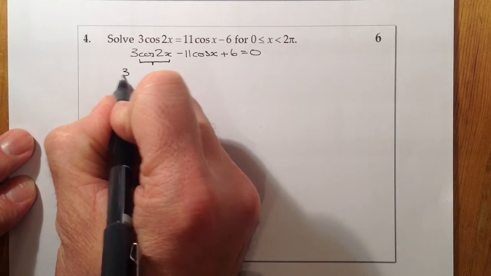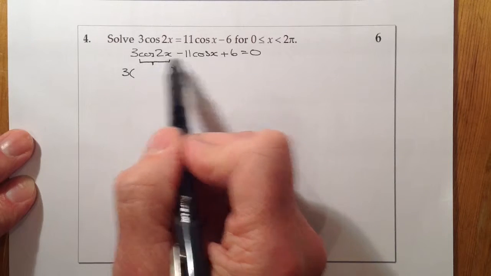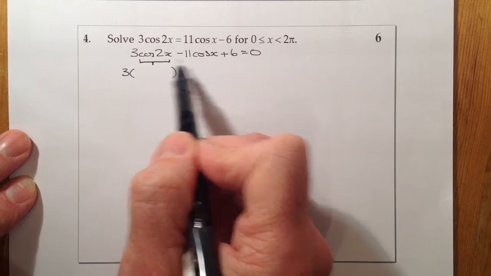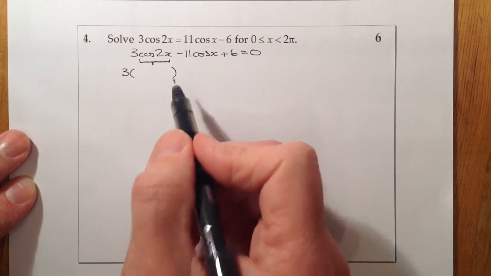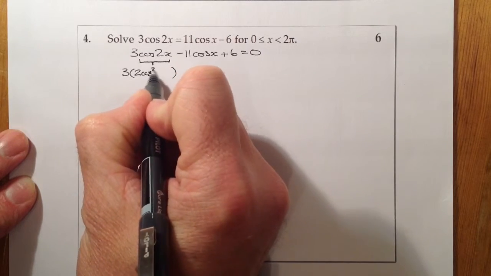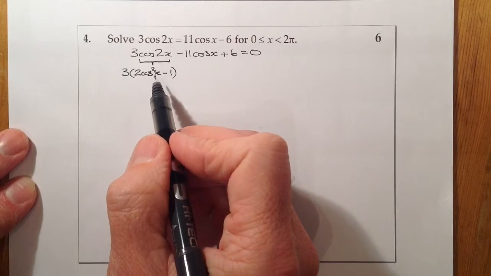I'm going to choose the formula that's got cosine in it, so that it allows me to work out either a trinomial or a common factor. So here I'm going to use 2 cosine squared x minus 1. That's a substitution I've got in the formula list.